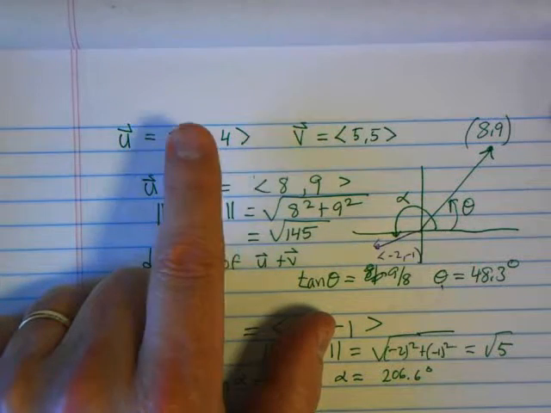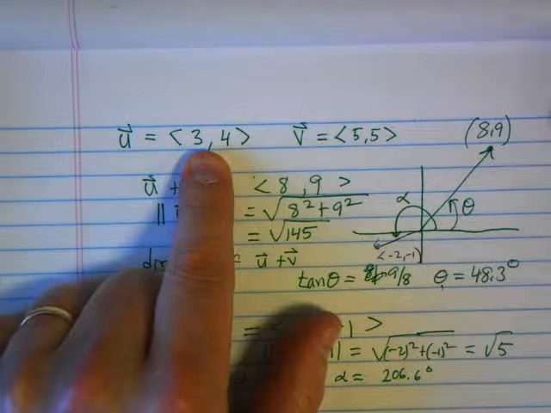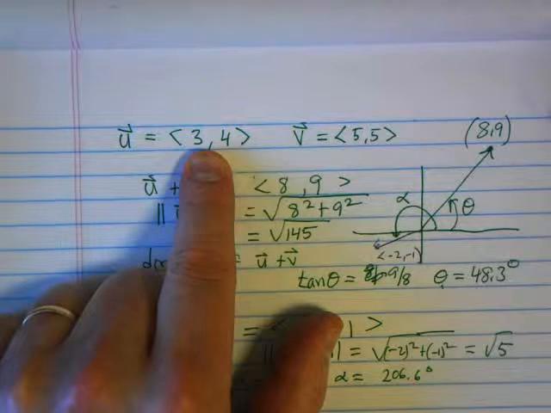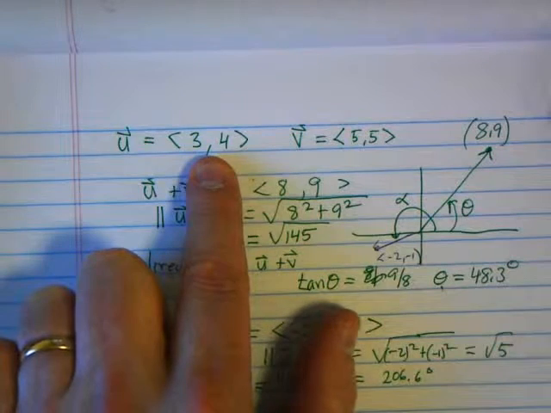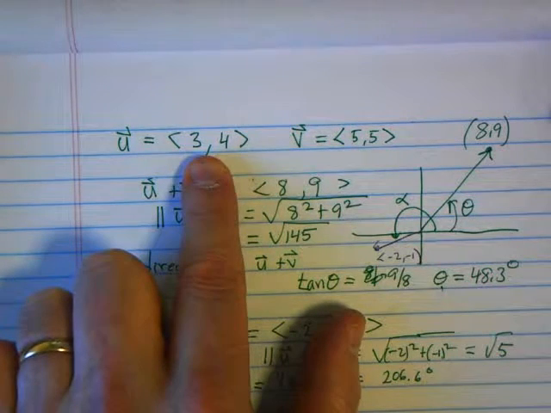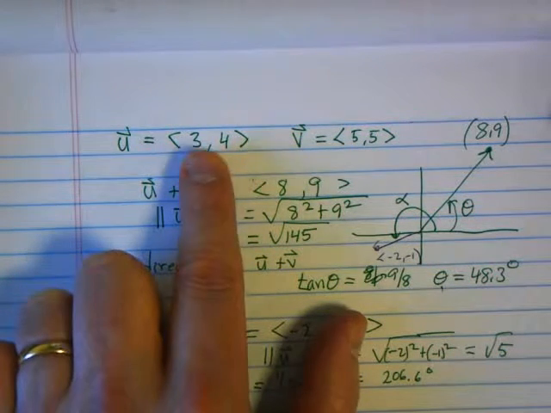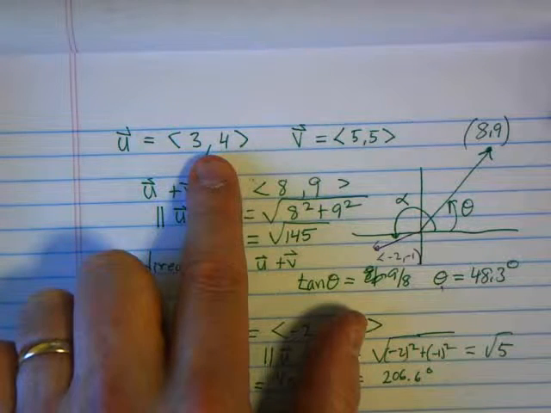So how do I take a vector u and find another vector with exactly the same slope? Multiply it by a number. Any number except 0 would work. So if I want a vector in the same direction as u, I'm going to take u and multiply it by a number. Well, I can use 1. If I multiply by 1, I get the exact same vector back.